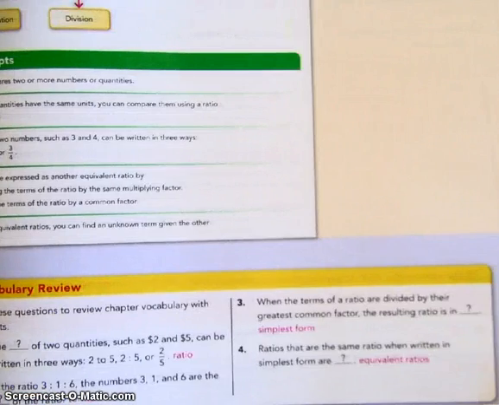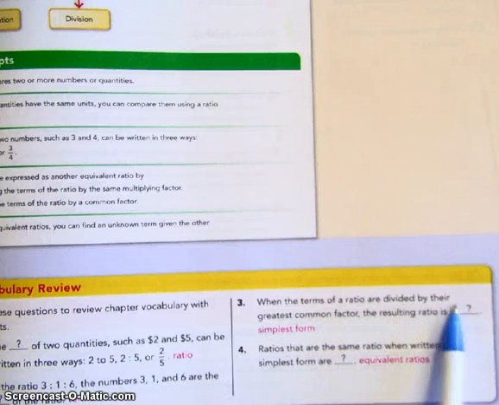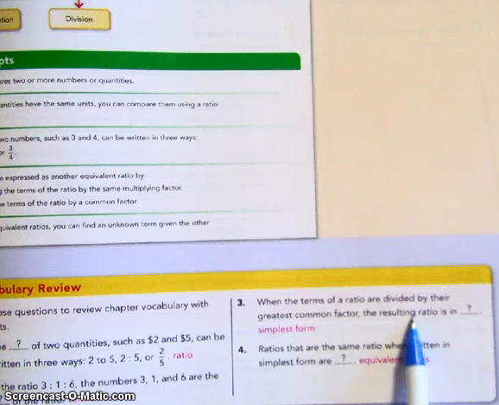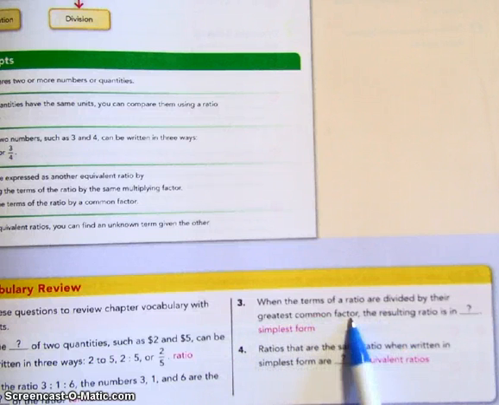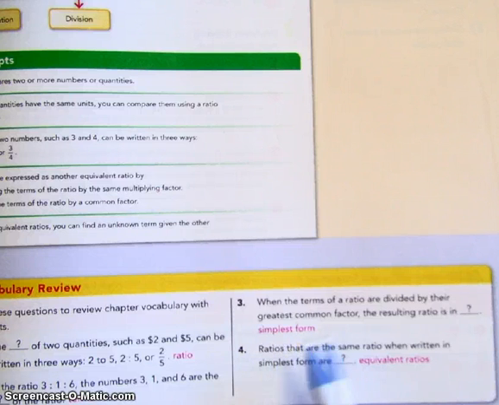Lastly, over here, number 3 and 4, when the terms of a ratio are divided by their greatest common factor, the resulting ratio is, remember, divided makes it smaller, so that would be the simplest form. When we take it down to its simplest form, or reduce it is another word for it, or make it smaller, all of that just means you're dividing it down to the simplest or the smallest form. So whenever you see it's divided by the greatest common factor, it means simplest form. And all of these things that I'm telling you right now should be in your notes. So hopefully you have been writing. If not, you might want to rewind and start writing.